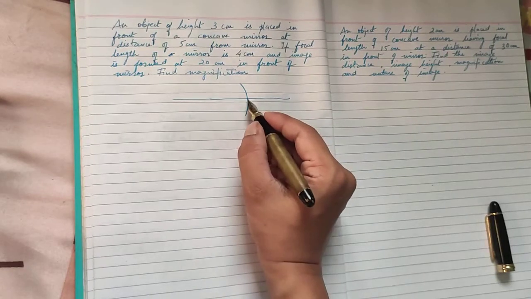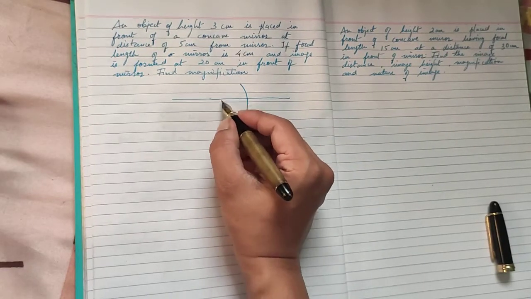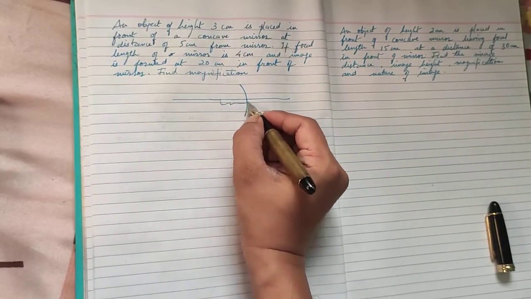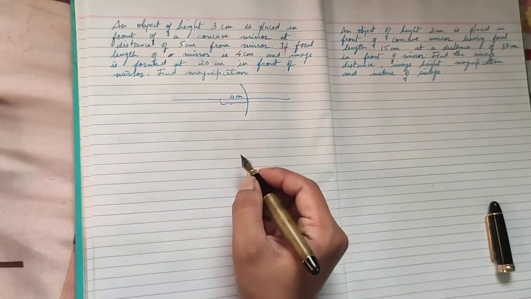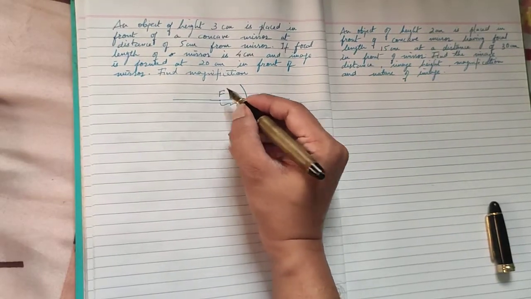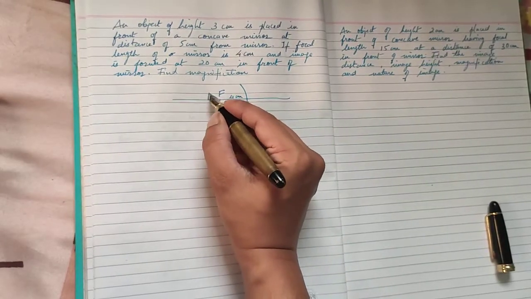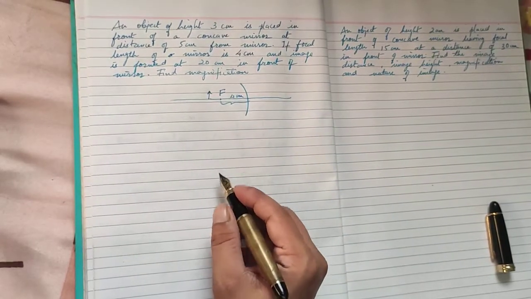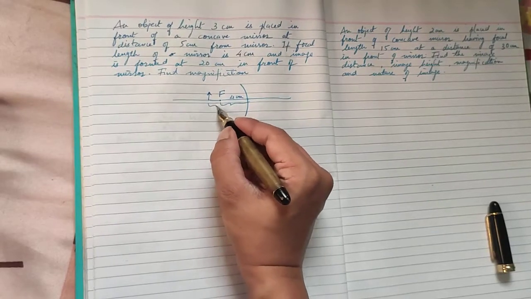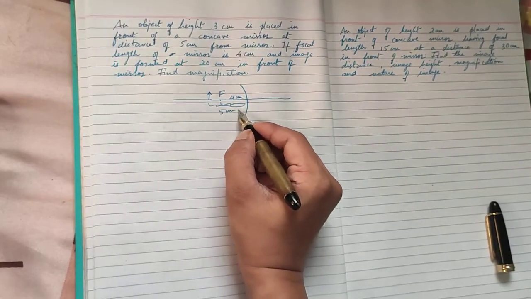So over here the concave mirror is placed and the focal length is 4 cm. So we have focal length 4 cm, and this is our point of focus. And the object is placed at 5 cm. So let's say that the object of height 3 cm is placed at 5 cm over here. So I am writing 5 cm.